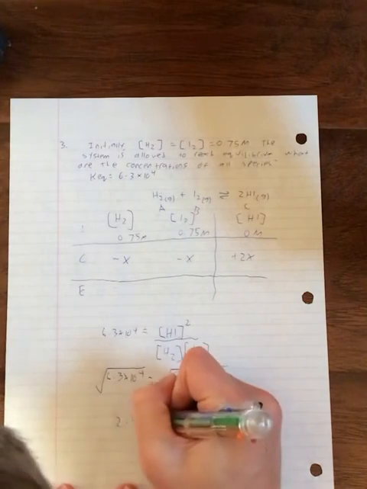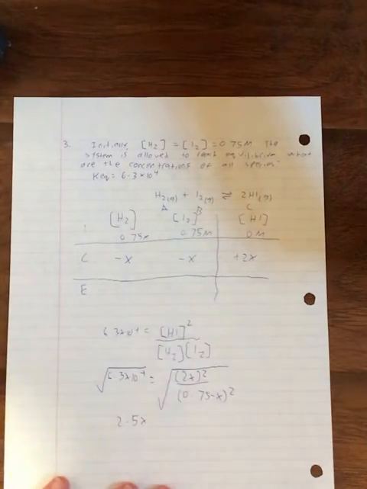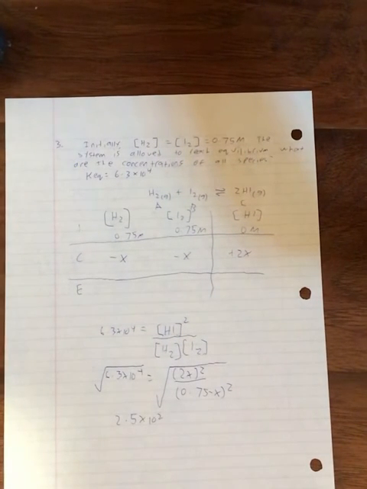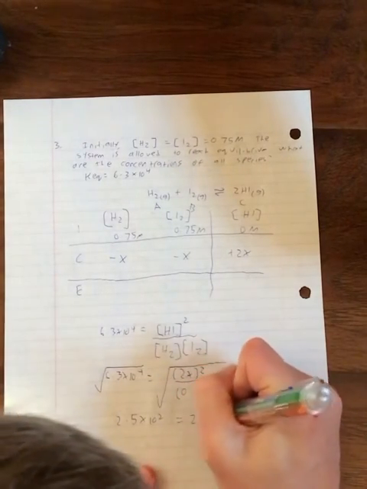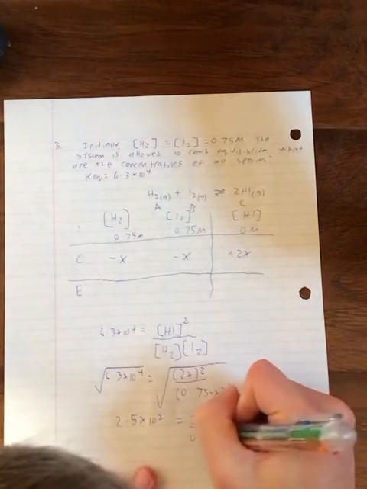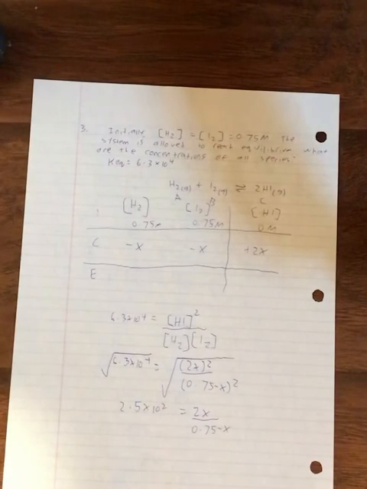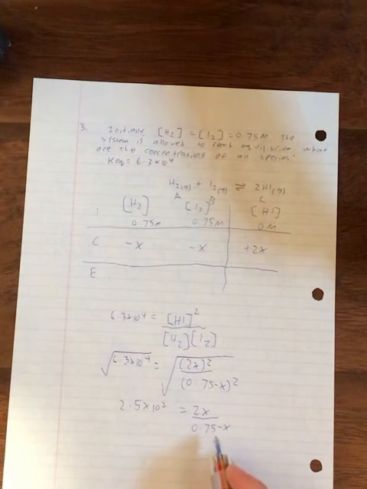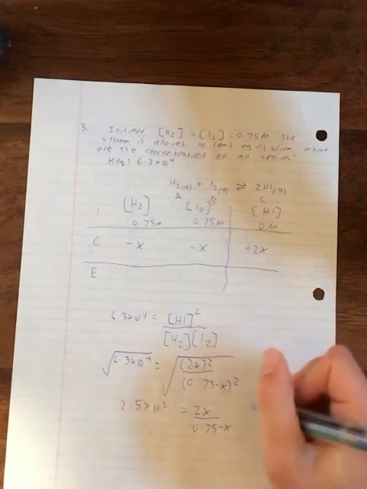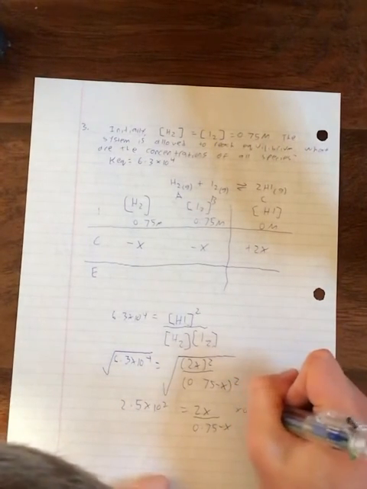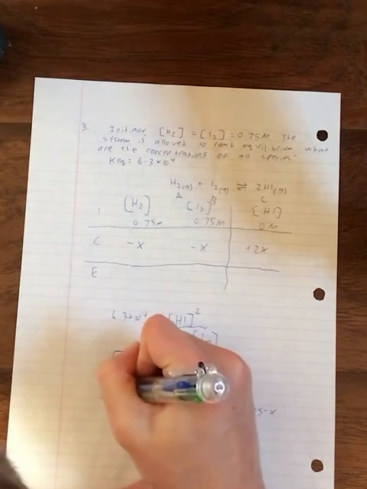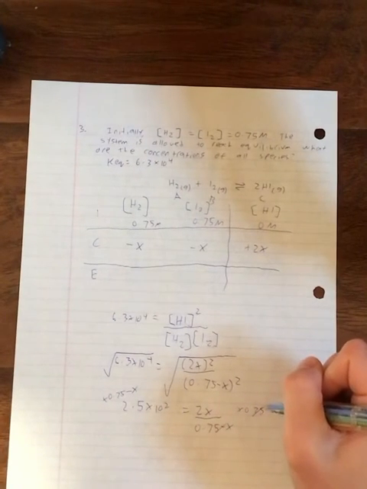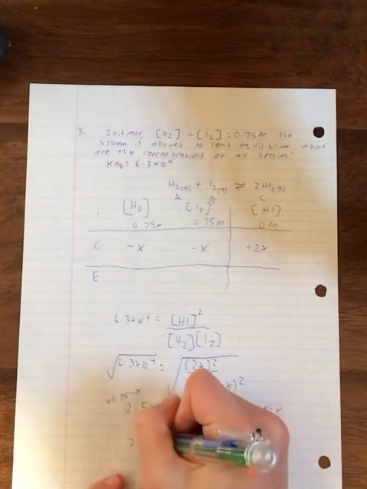And that will become 2.5 times 10 squared. The square root of that is 2.5 times 10 squared. And then that'll remove the square part of each of these to become 2x over 0.75 minus x. There we go. Now we want to get x alone, so we can multiply the denominator to both sides. So let's multiply both sides by 0.75 minus x. These will cancel, right? And 2.5 times 10 squared is actually just 250.